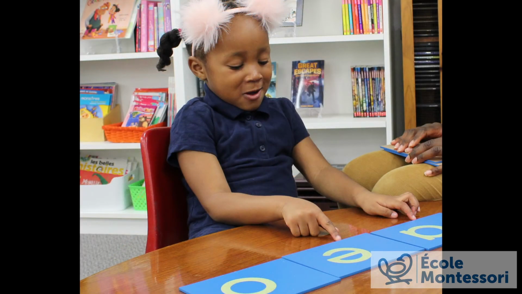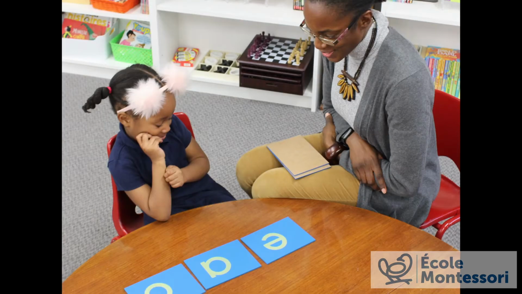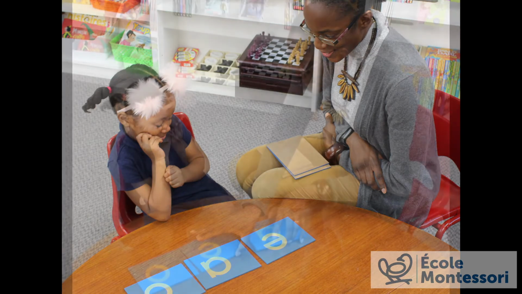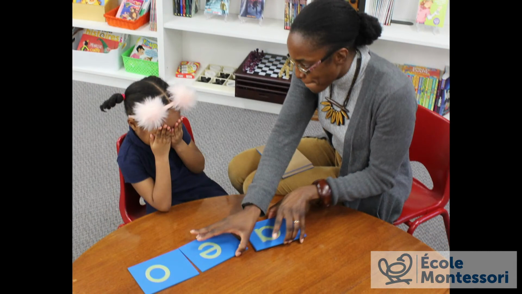Puis, je vais lui demander, où est le E? Où est le O? You can add your personality to this. So I like to play games. I ask them to close their eyes and I'll move the pieces around and ask them to locate all the sounds that are put in front of them.